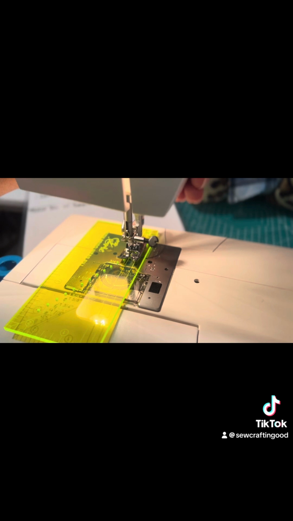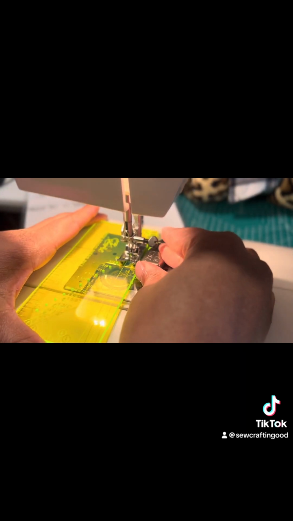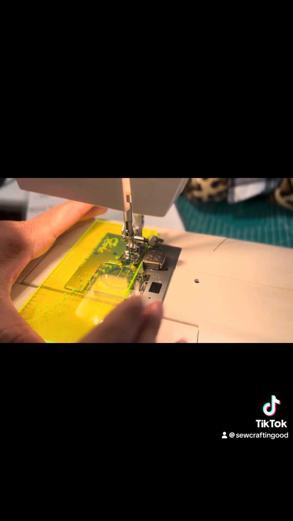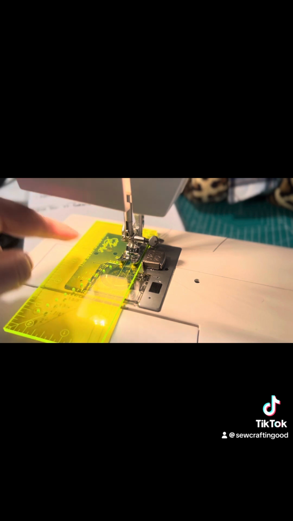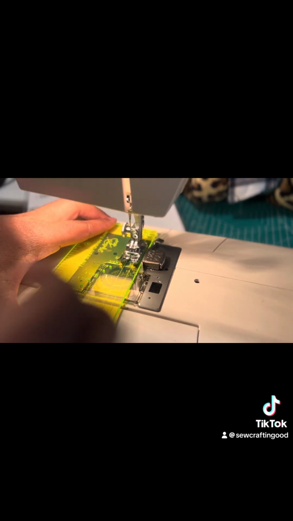And it doesn't necessarily change that much from the straight stitch, but it's always good to know that when you're doing zigzag, you want to go to the furthest left to determine your seam allowance.